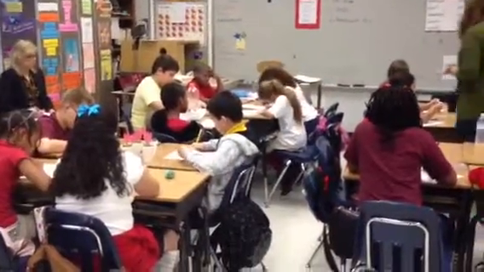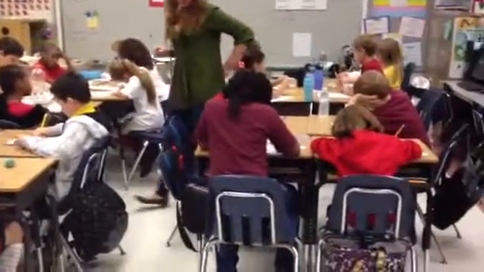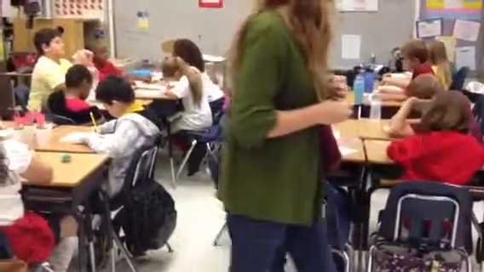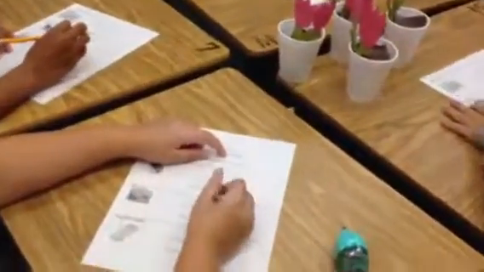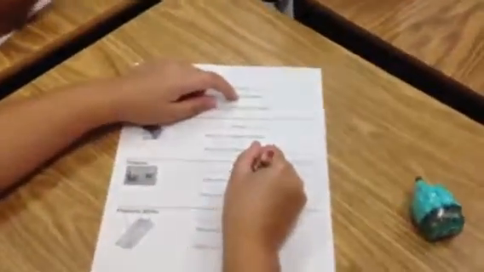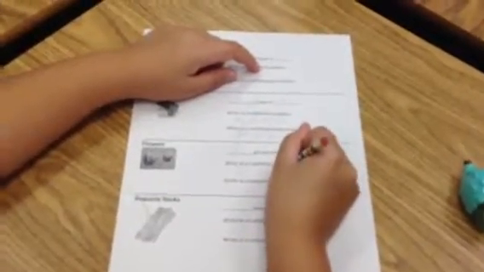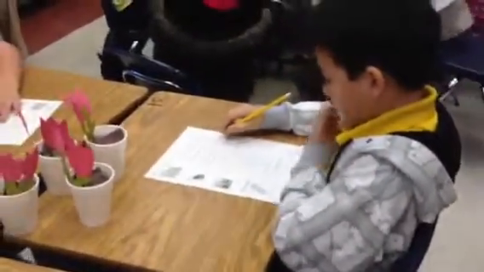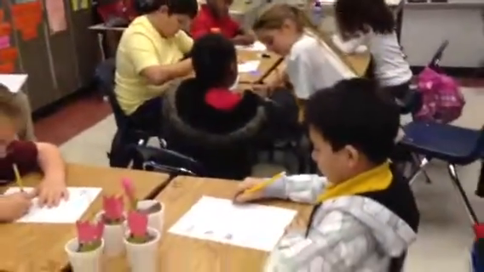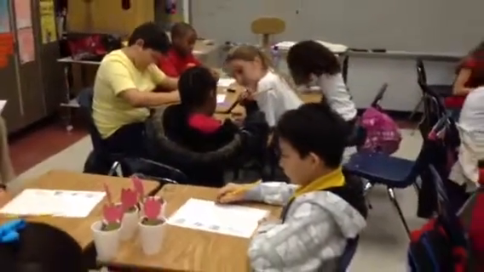They are equal groups. Each one of these is an equal group.